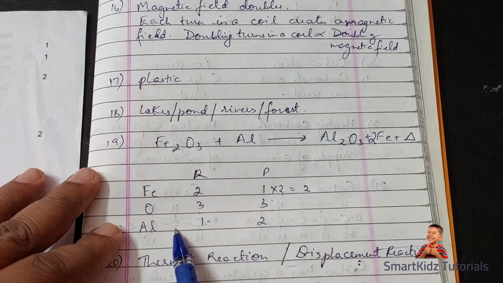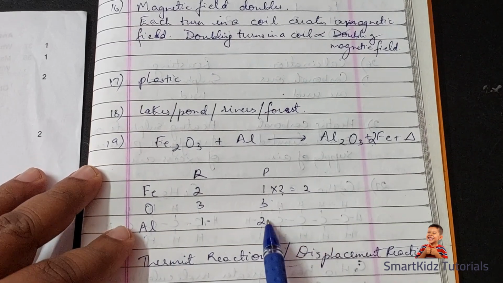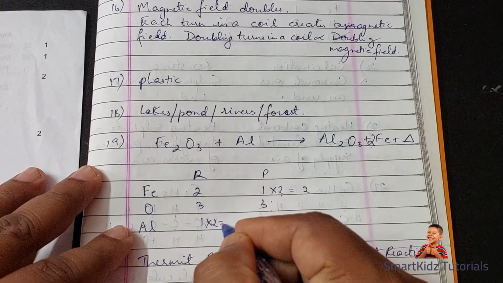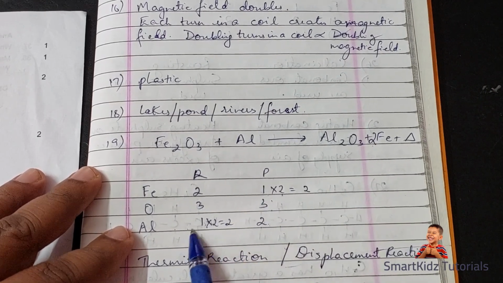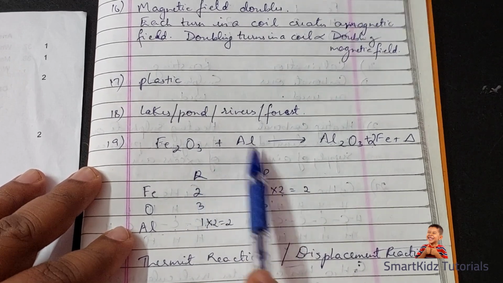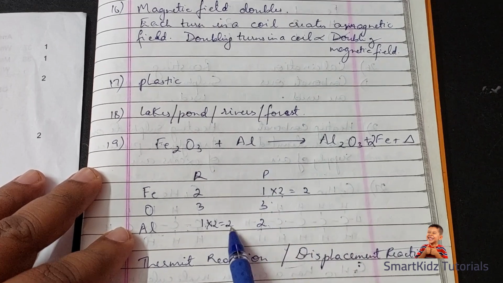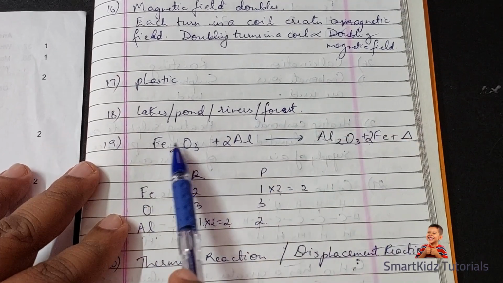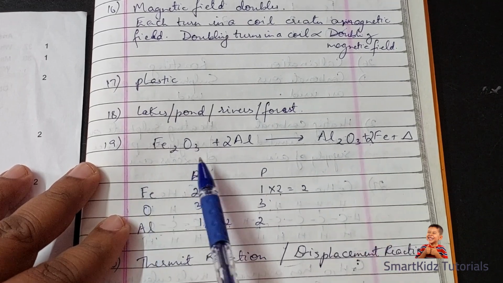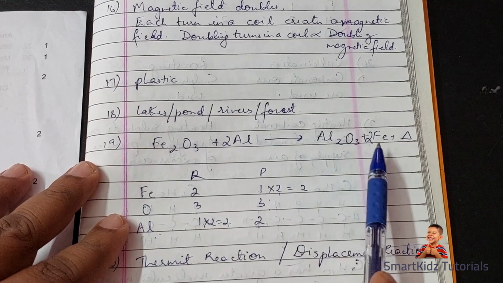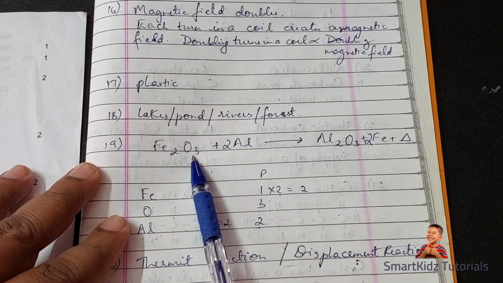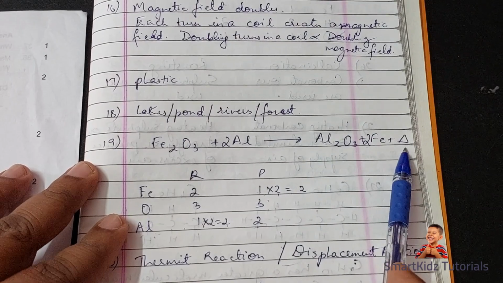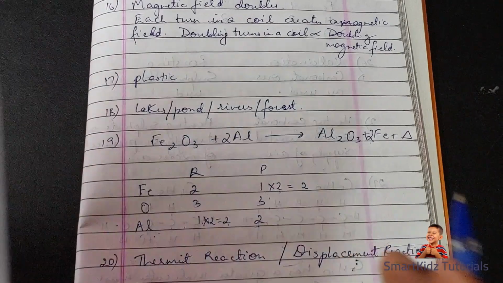Oxygen is already balanced. That means we need to balance aluminium. There's 2 on the product side and there's 1 on the reactant side. So I'm going to multiply this by 2 and I'll get 2. It makes it balanced. Again, this calculation should reflect in the equation. So multiply 2 with this 1 atom of aluminium. Same thing should reflect here, 2. And now we have a balanced equation. Okay, you can see everything is balanced. 2 atoms of iron, 2 atoms of iron. 3 atoms of oxygen, 3 atoms of oxygen. 2 atoms of aluminium, 2 atoms of aluminium. That is heat. So ignore that. Going to the next question.